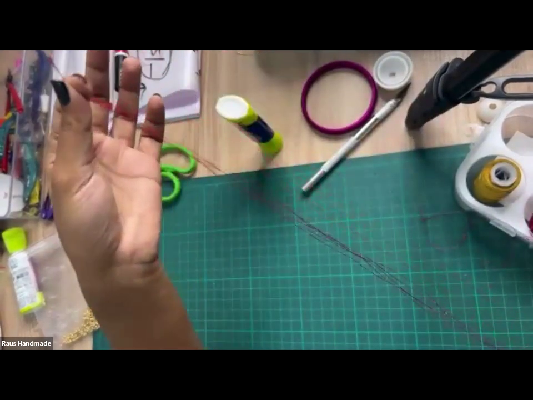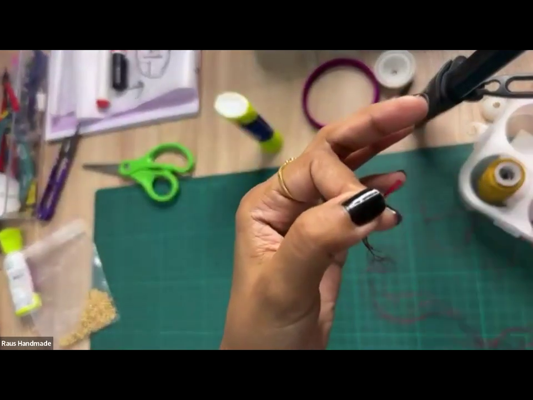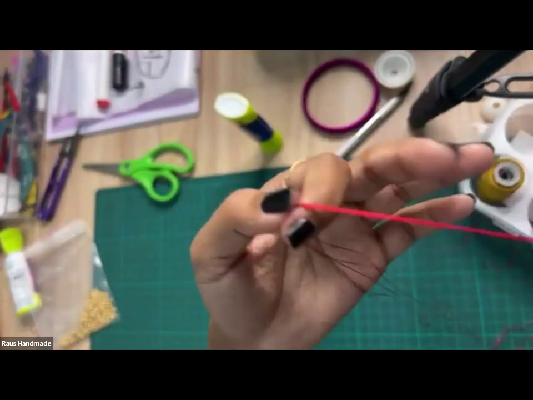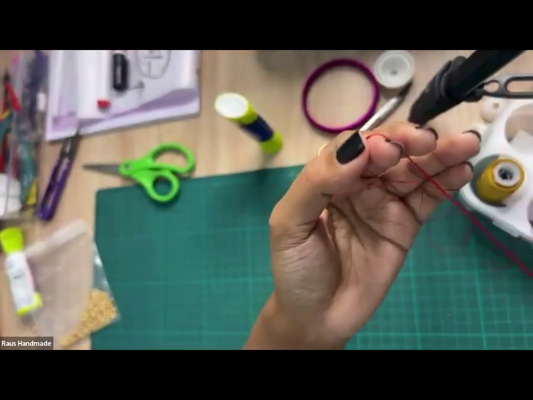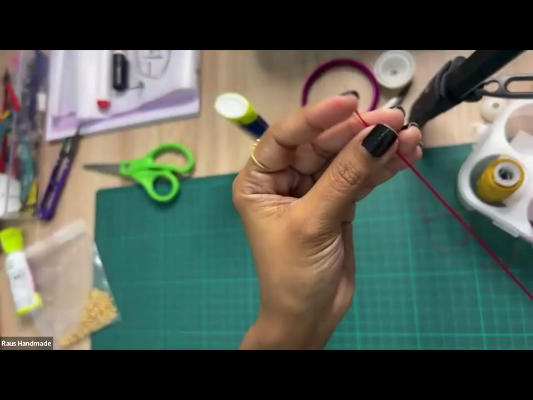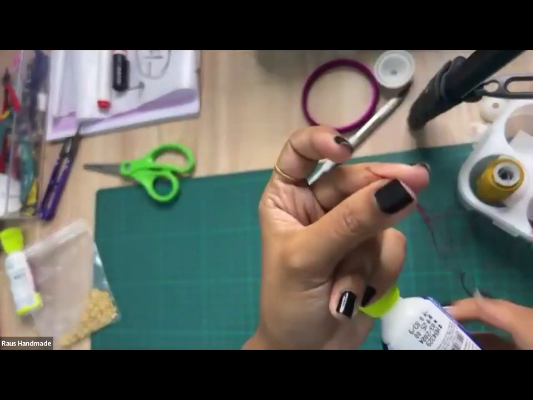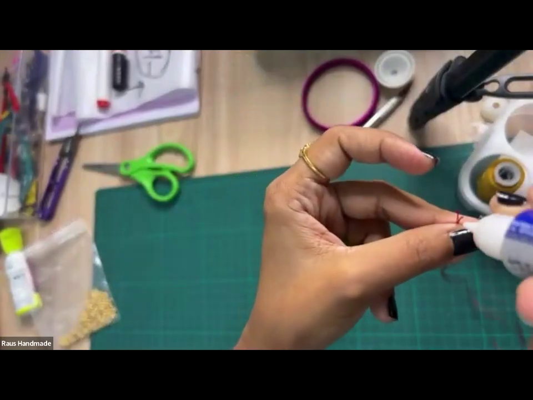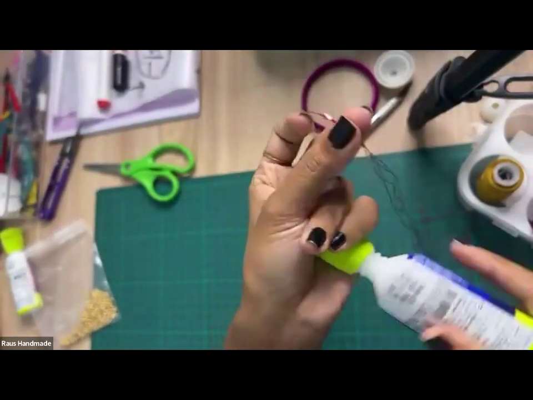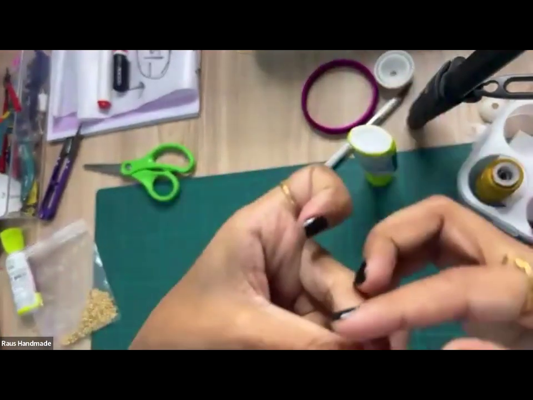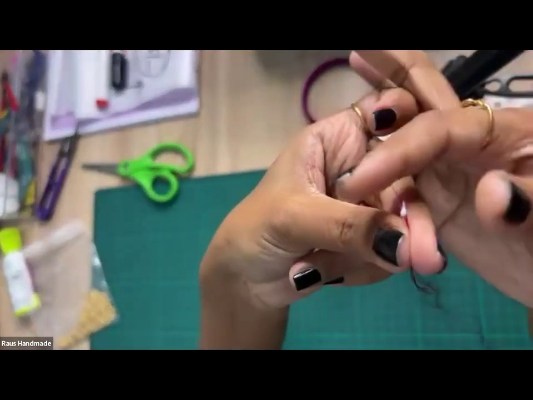ஓகேங்களா 5 strands எடுத்துக்கங்க. So ஒரு சைடுல வந்து it should be flat, and on the other end, okay, you have to needle this part like this.